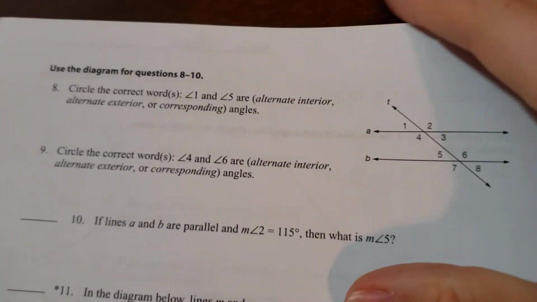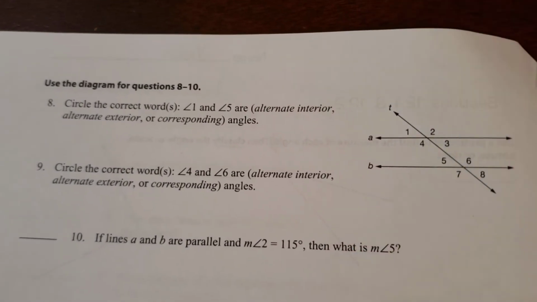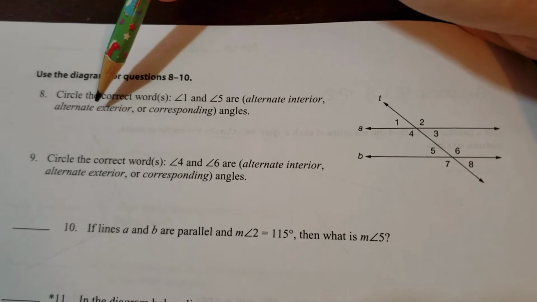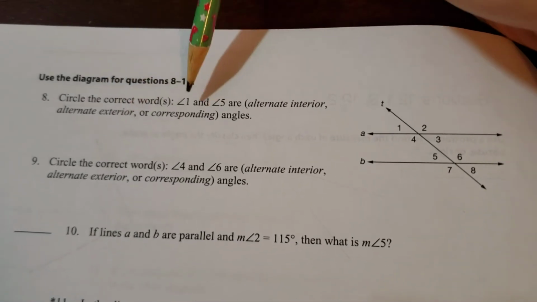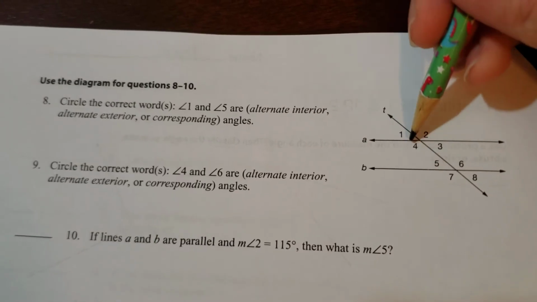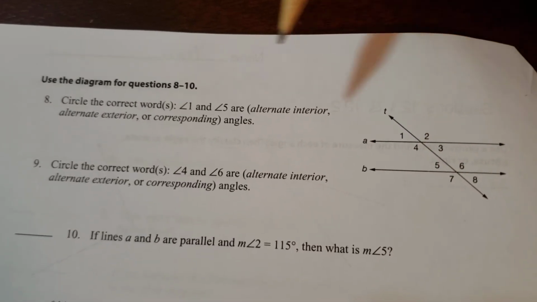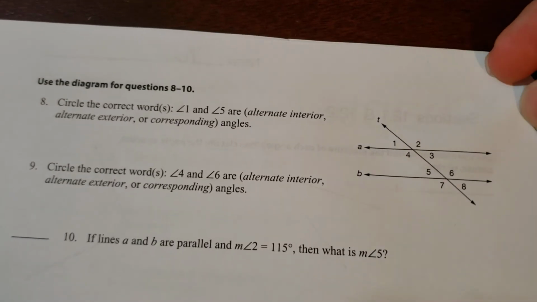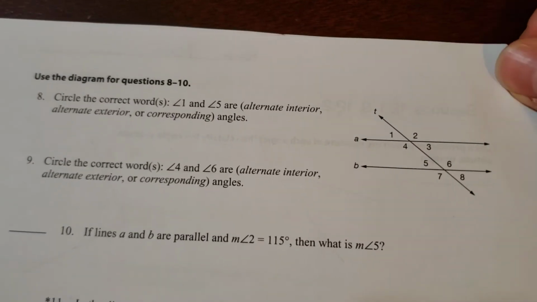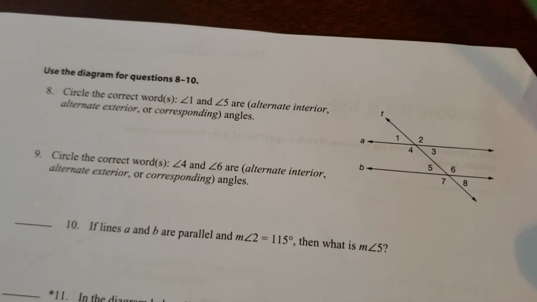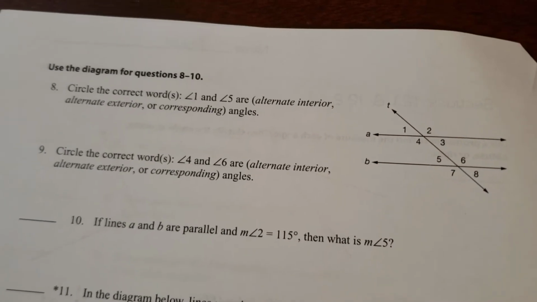So I didn't go over this too thoroughly as far as alternate interior or alternate exterior angles 1 and 5, but I did answer in the notes what angles 1 and 5 are. If you don't know what it is, go watch the video on the notes. I think for pre-algebra I made a mistake, and there are 2 videos, parts 1 and 2. That was just an error on my part. Go watch them.